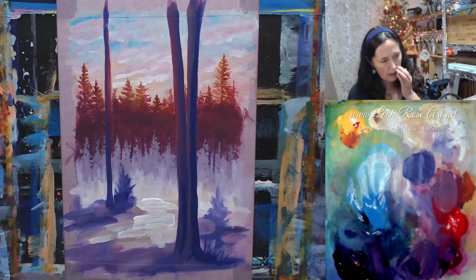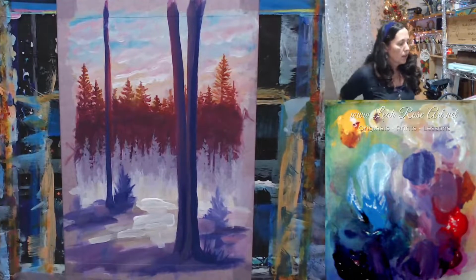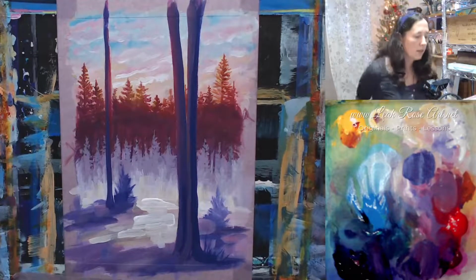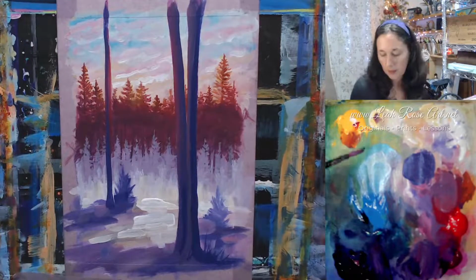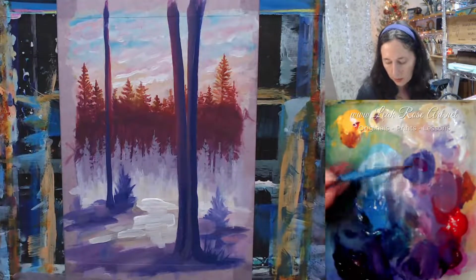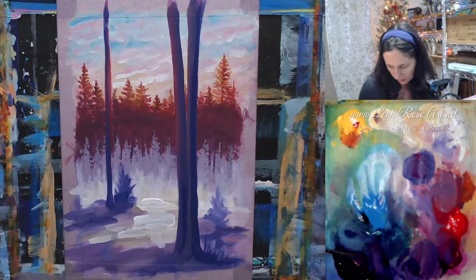All right. Now, I got the foreground foliage on the top there.